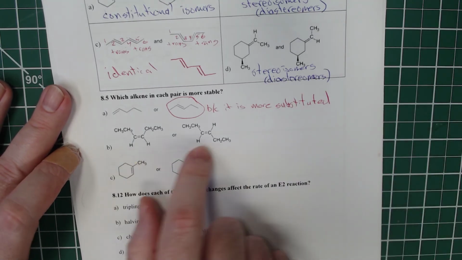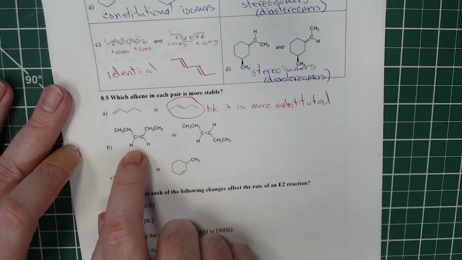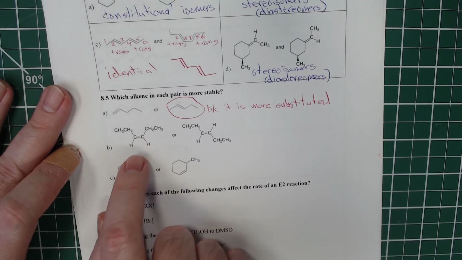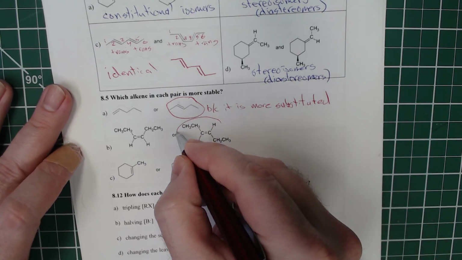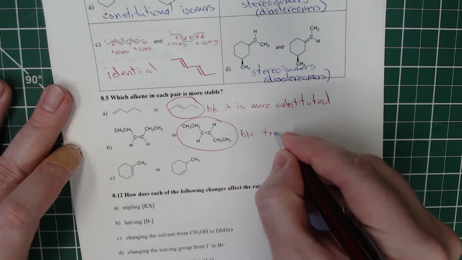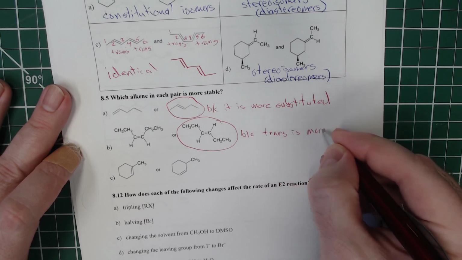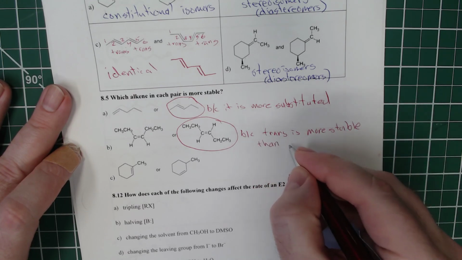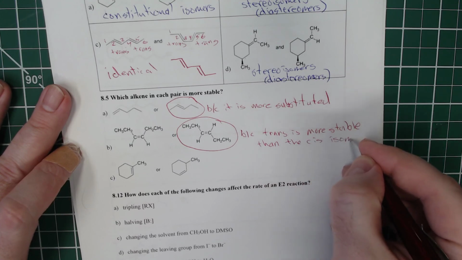All right. On this one, we've got 1, 2, 3, 4, 5, 6 carbons. There's a carbon-carbon double bond between the 3rd and the 4th carbons. And we'll see that this one is the cis isomer and this one is the trans isomer. That makes this one more stable. And because the trans is more stable than the cis isomer.